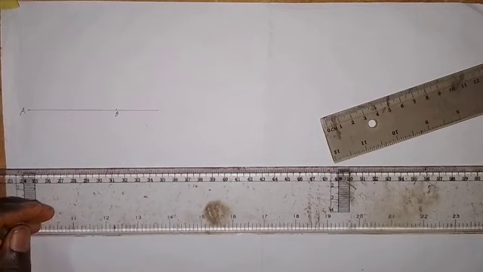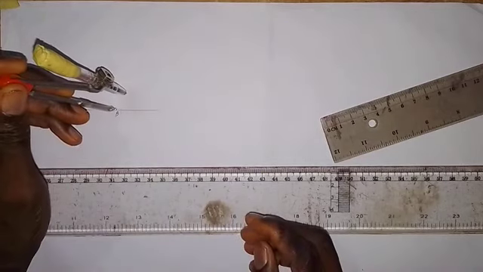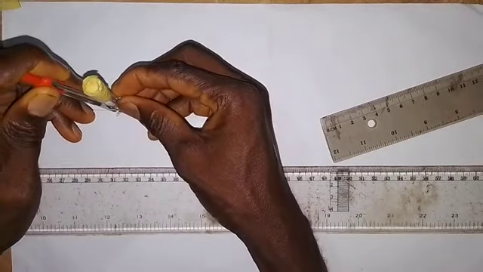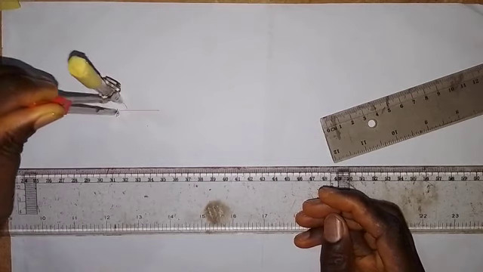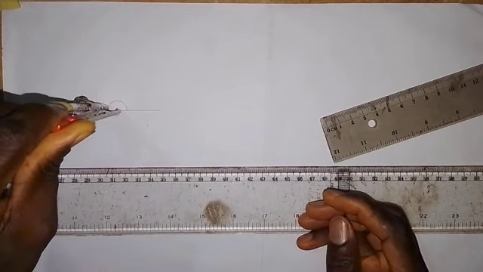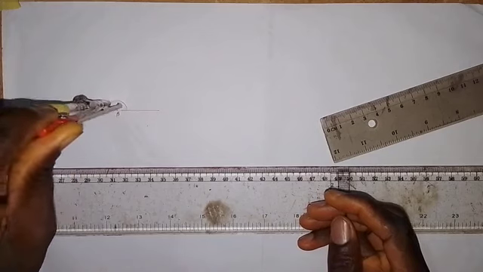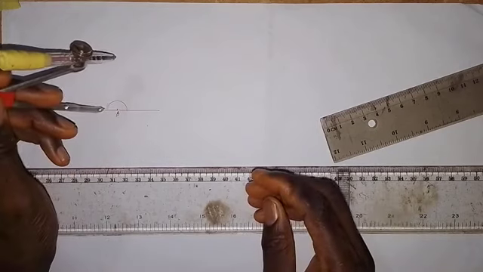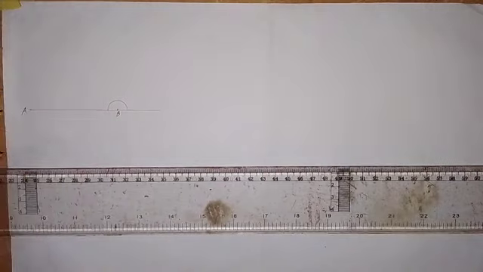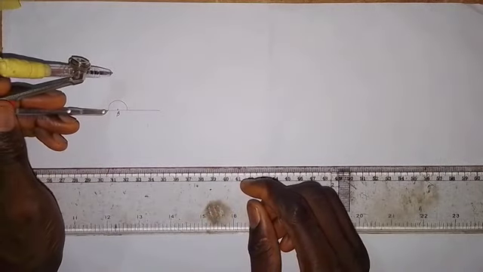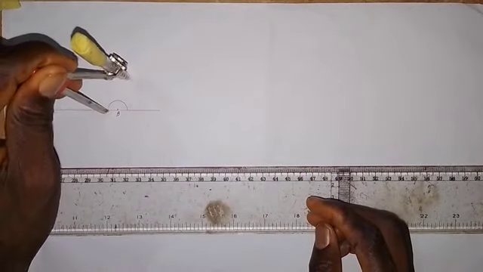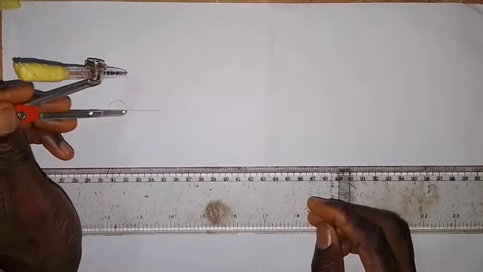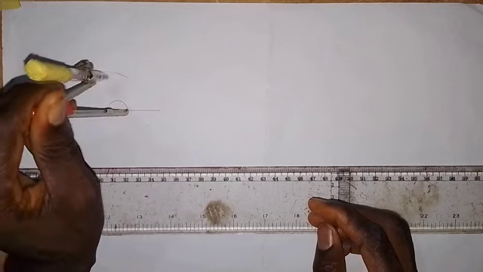Then we are going to erect a perpendicular line at point B. We take a compass, extend to a small radius, and draw an arc or a semicircle like this. Now we put the midpoint of the compass at this point and draw an arc here, then with the same radius at this point on the semicircle, we draw an arc here.